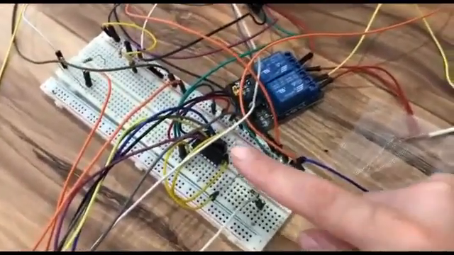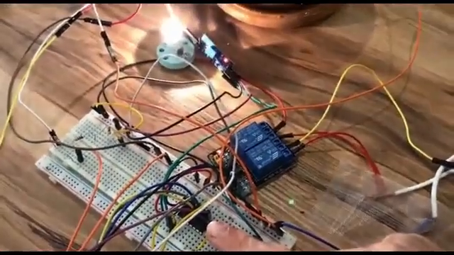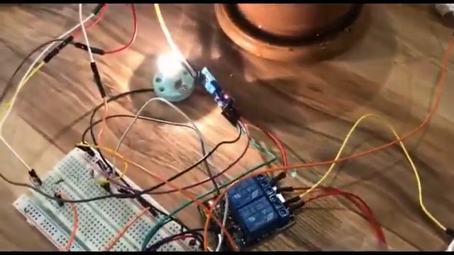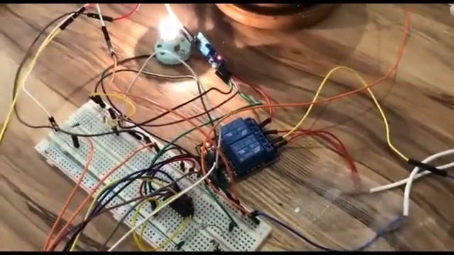Whenever I put my finger here over the LDR sensor, it will start to see darkness and my bulb will be turned on. If I move my finger, the bulb will be turned off again.